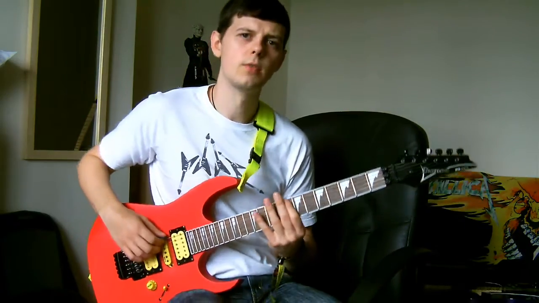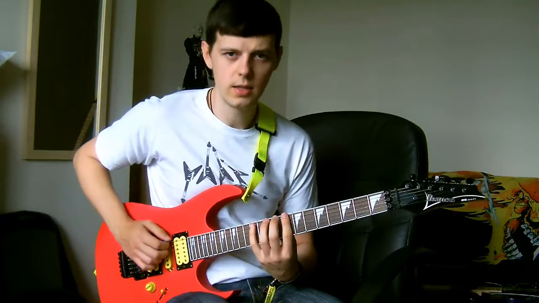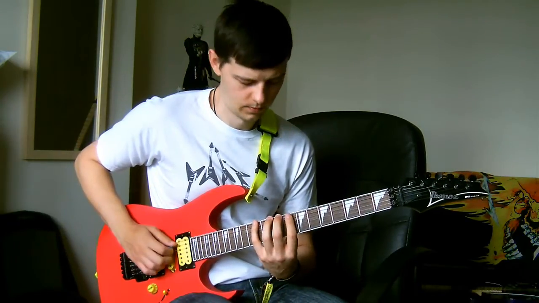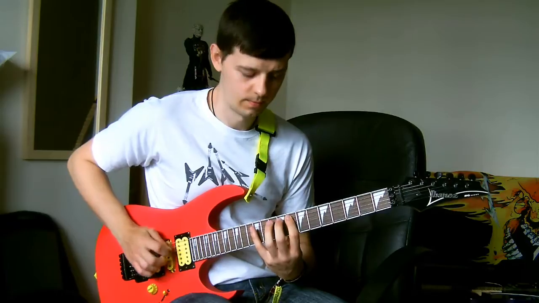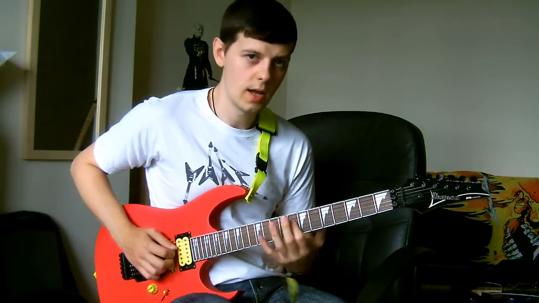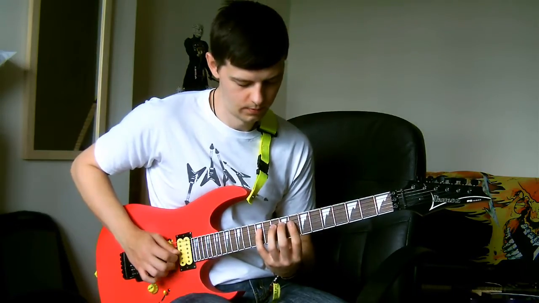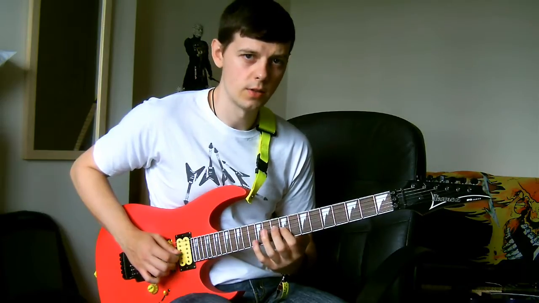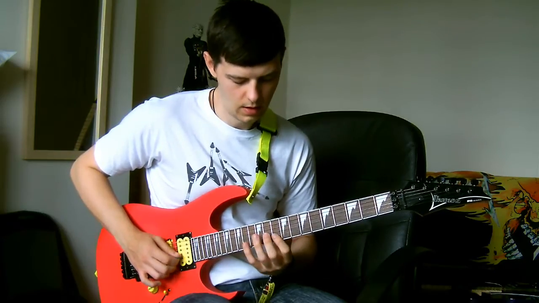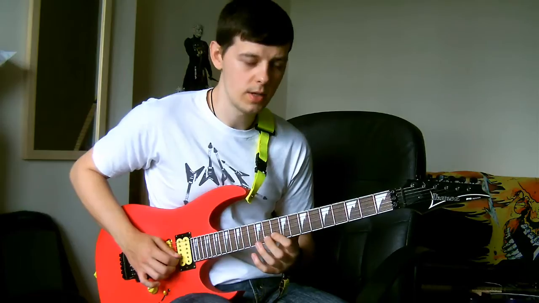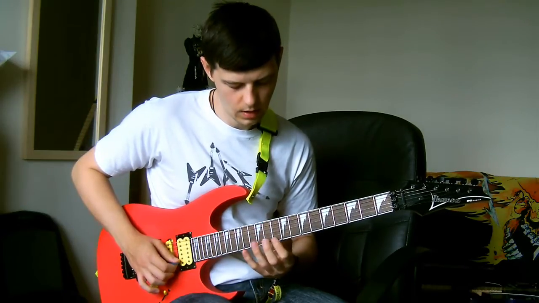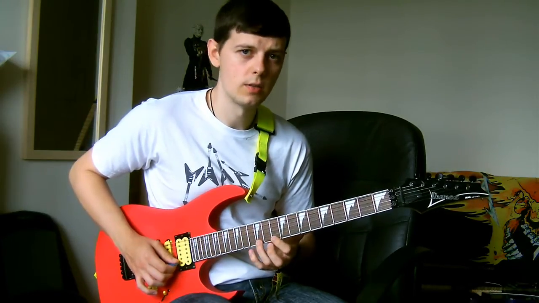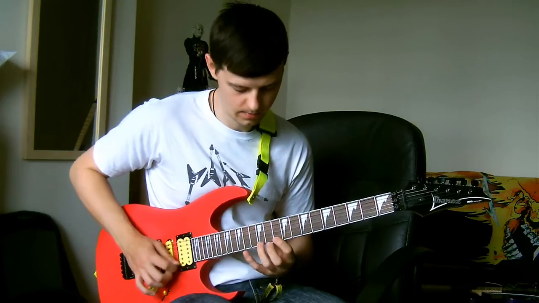So we're on fret 8 of the low E, and it's 8, 10, 12. Then it's 8, 10, 12 again, 8, 10, 12 again, then it's 9, 10, 12 on the G, then it's 10, 11, 13 on the B string, and then it's 10, 12, 13 on the high E.